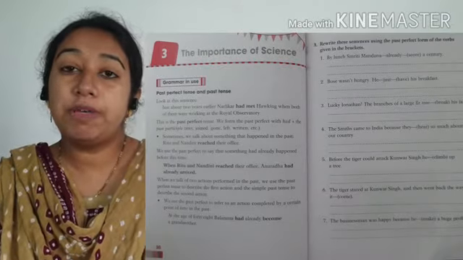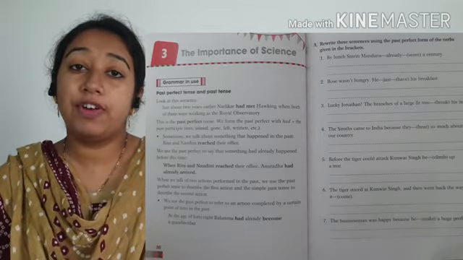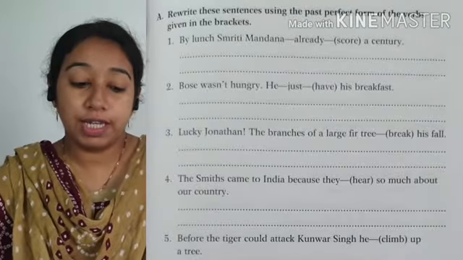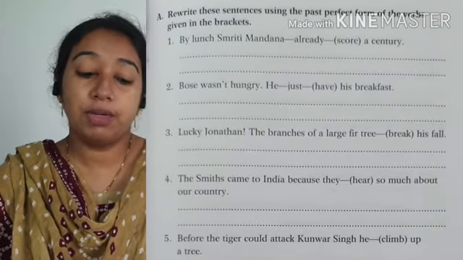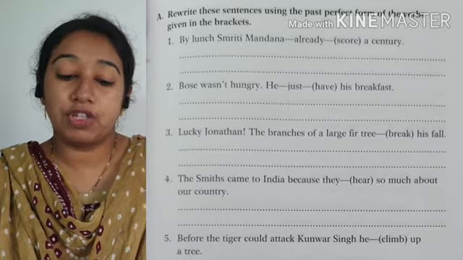Children, now let's begin solving the grammar exercise given in your workbook, page number 31. The importance of science, the use of tenses, past perfect tense and past tense. Page number 31. We have to rewrite the sentences with the past perfect form of the verbs which is given in the bracket. The verb is given in the bracket, we have to change and write it in the past perfect form.